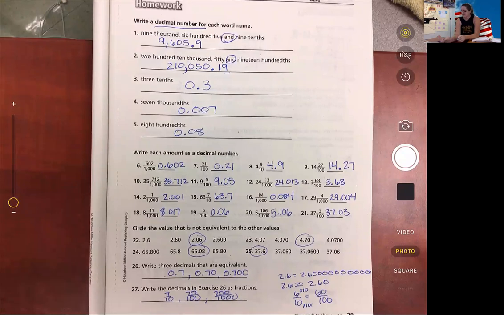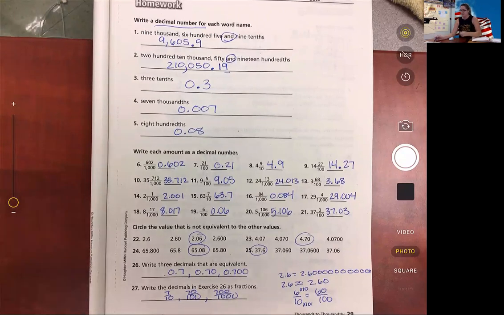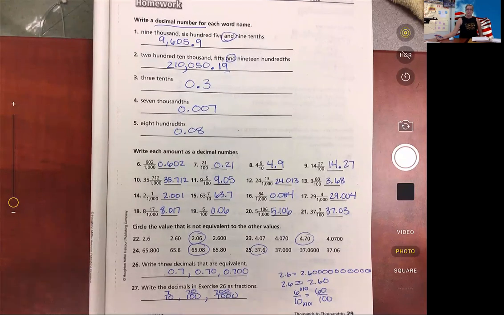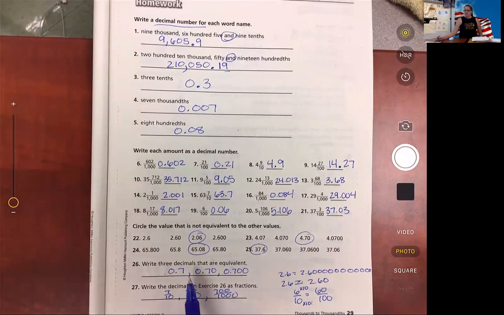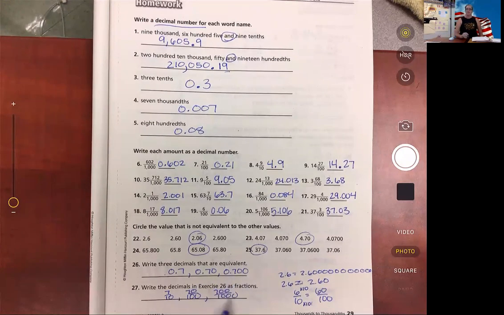And then for 26 and 27, remember we talked about how you can just add zeros at the end of them all day long to make equivalent decimals. And then you needed to take these three decimals and write them as fractions.